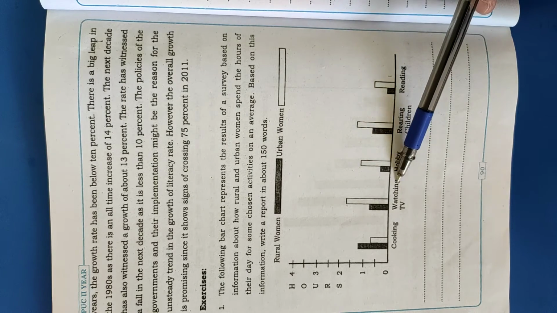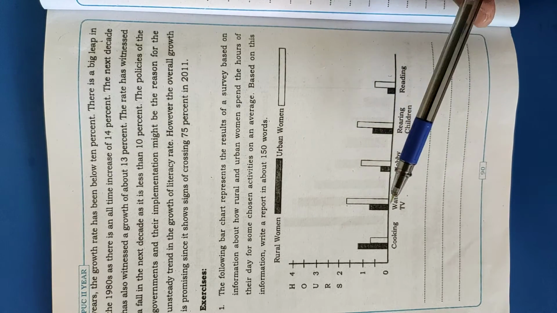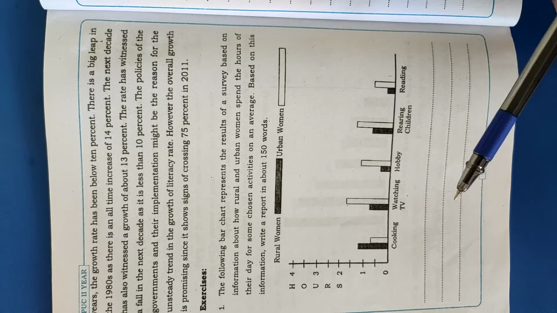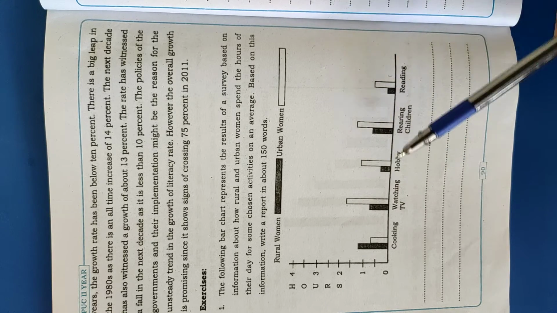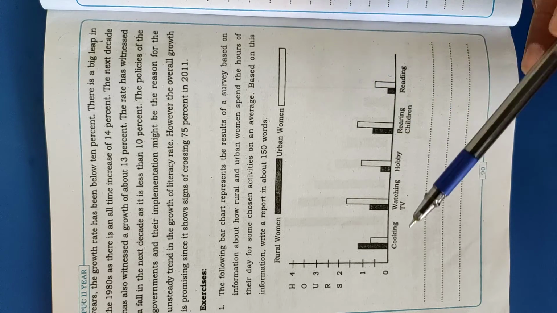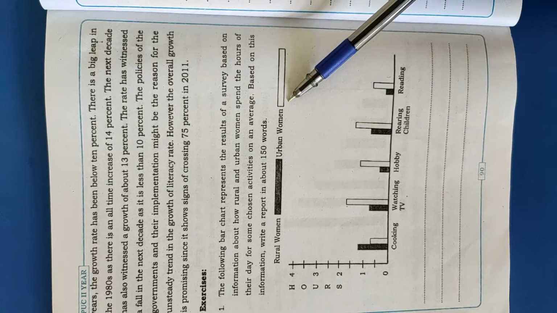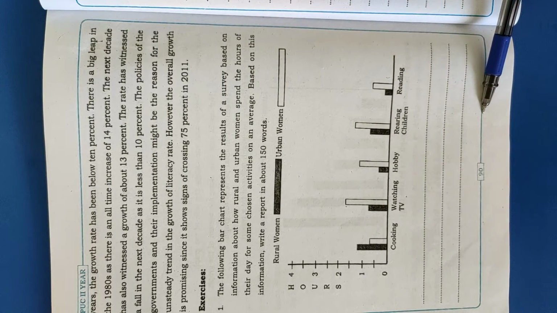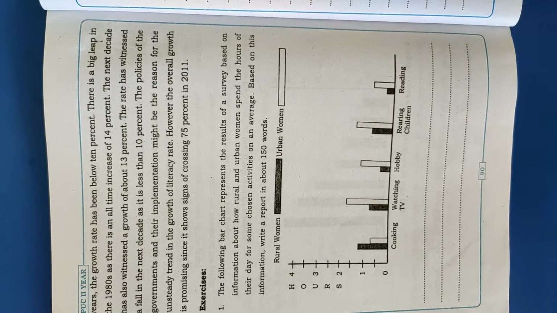Okay, then watching TV. Here, dear students, separately you can write about rural women and urban women with different paragraphs. Otherwise with a single comparison also you can write.